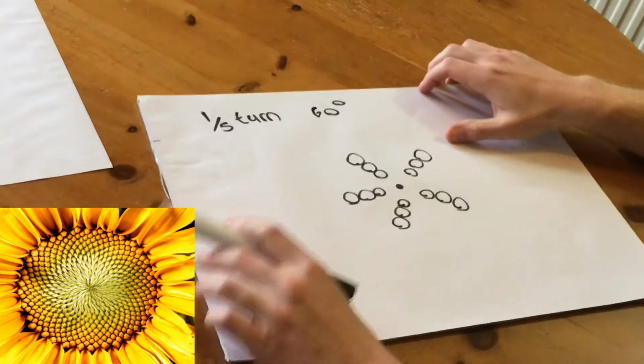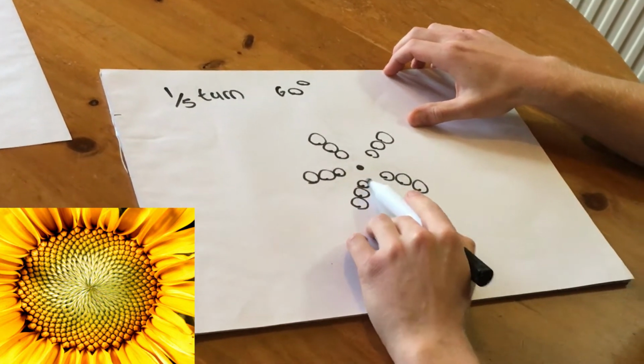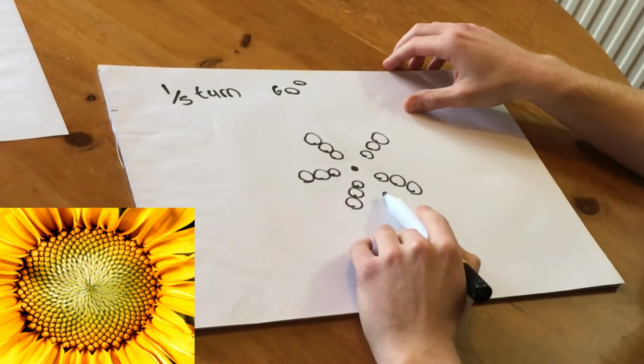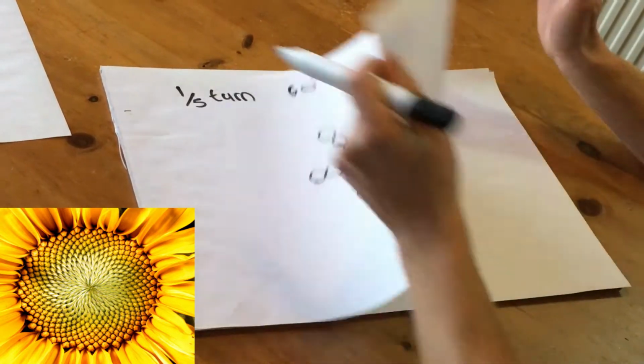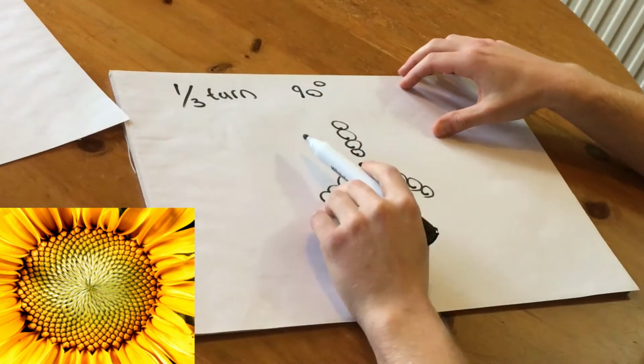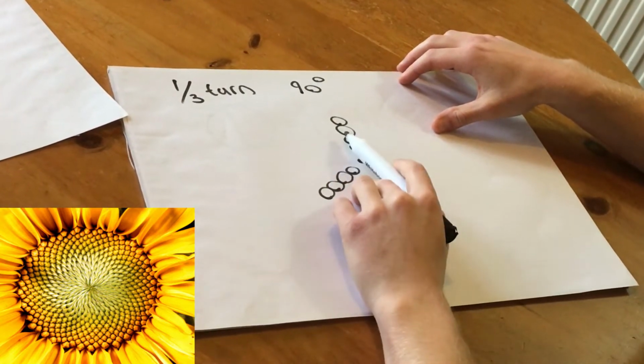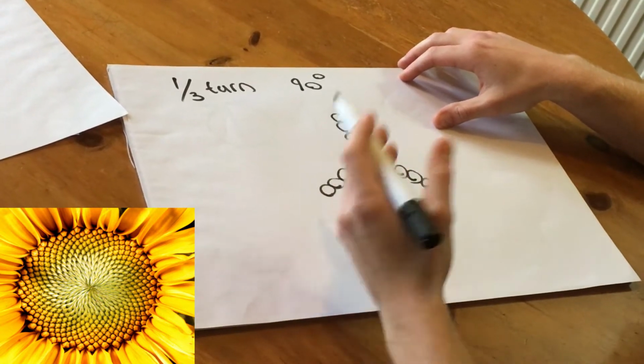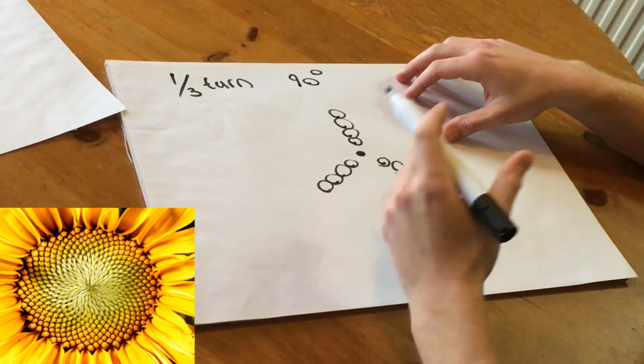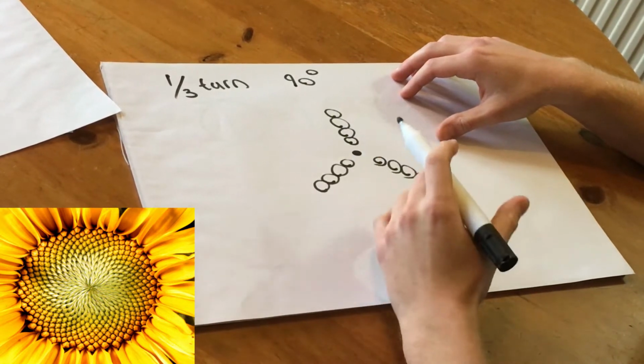Well, if it does a fifth of a turn, then we're still going to get these spokes that we see. Okay, and then again, if you do a third of a turn, you're going to get them again. But obviously this doesn't look like a sunflower petal. So how does it know which angle to grow at, and what is that angle?